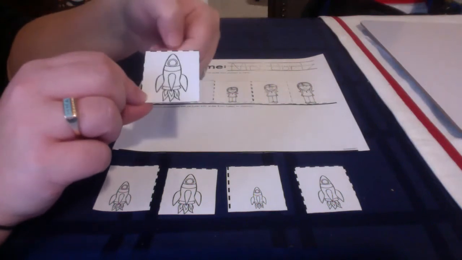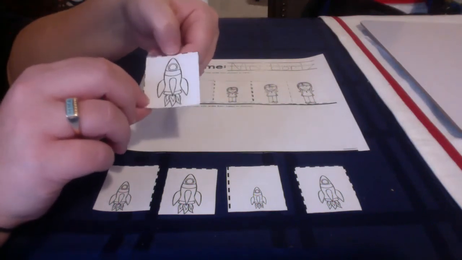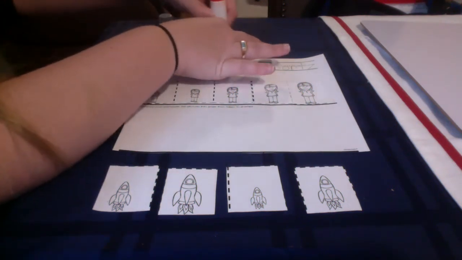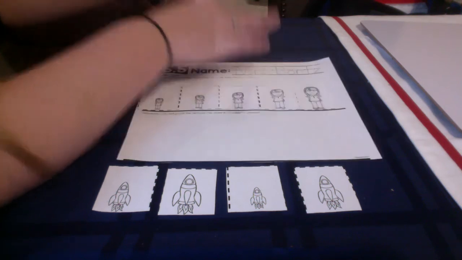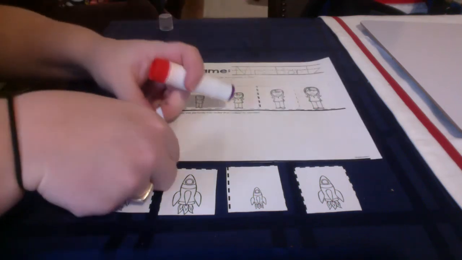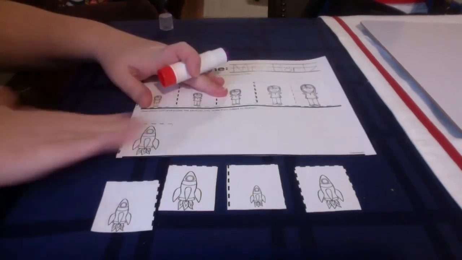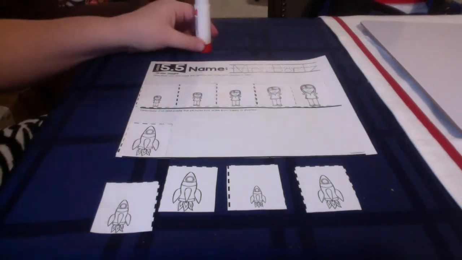That's right, this rocket ship is the tallest. Do you see how there's not that much space in between the end of the picture and the end of the square? So what you're going to do is you're going to glue down the tallest rocket ship. And you're gonna glue it right there, just like that.